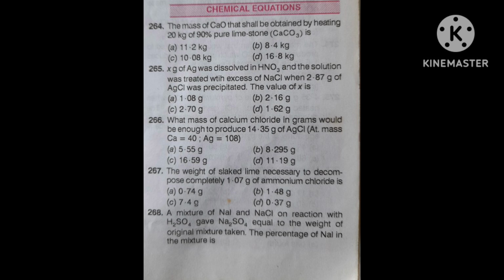First you have to write the reaction. Calcium chloride plus silver nitrate. That reaction you have to write. Then it will give AgCl plus calcium nitrate. CaCl2 plus 2AgNO3 will give 2AgCl plus Ca(NO3)2. Then what is the molecular formula of calcium chloride? Calcium is equal to 40, 35.5 for Cl, then for Cl2 71. Add all. 40 plus 71, you will get 111 gram.